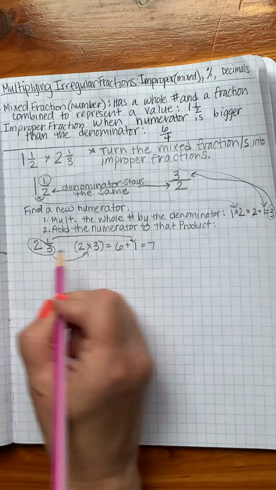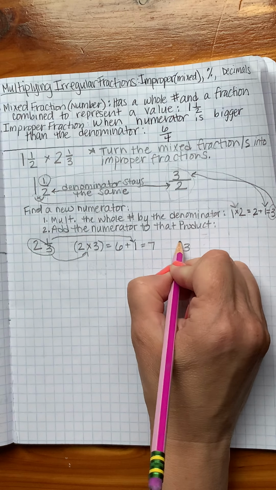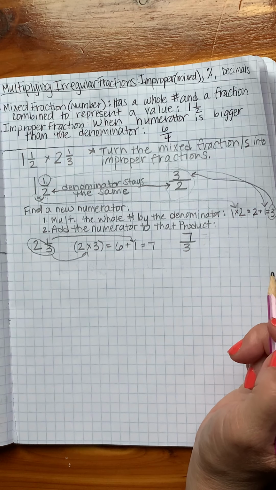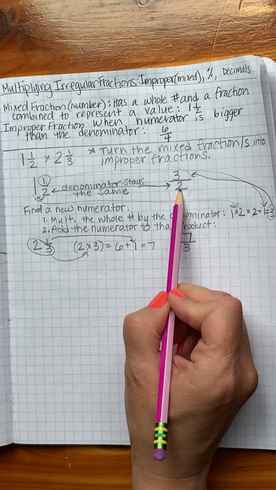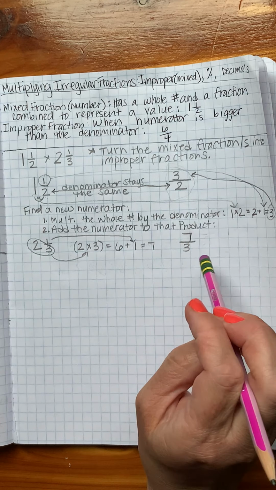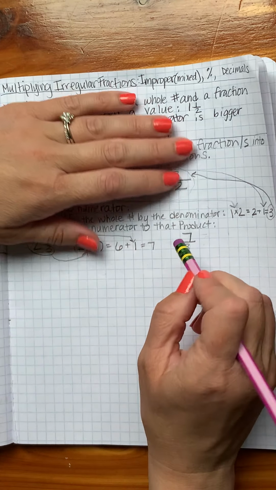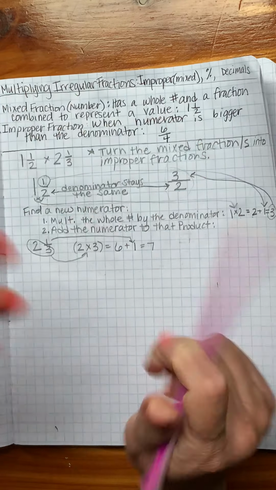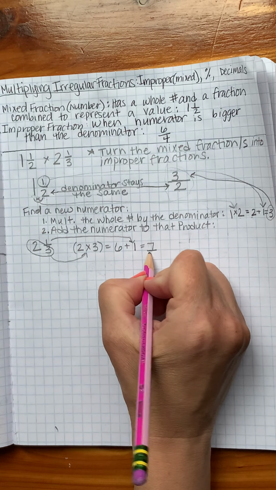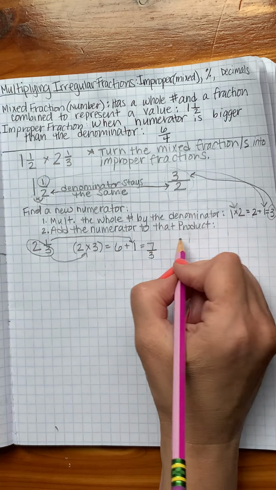My denominator stays the same. My new numerator is 7. So now I'm ready to multiply my new fractions together, 3/2 and 7/3. So now I'm ready to do my new multiplication problem.